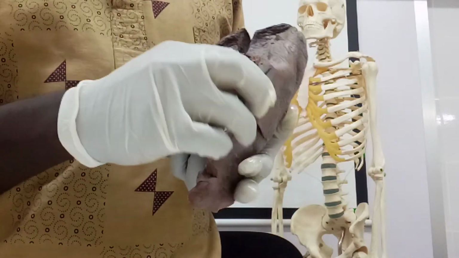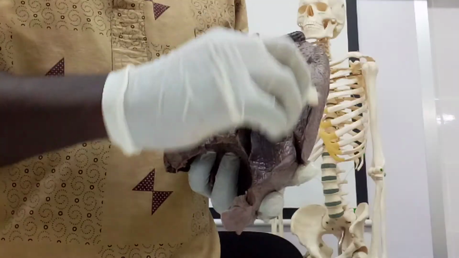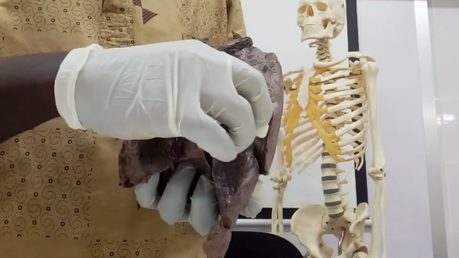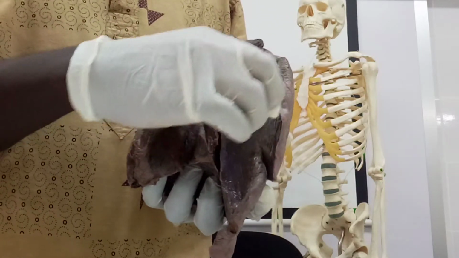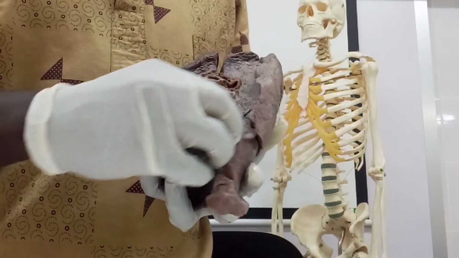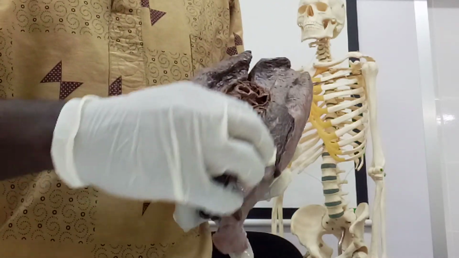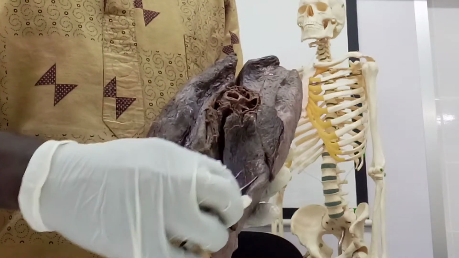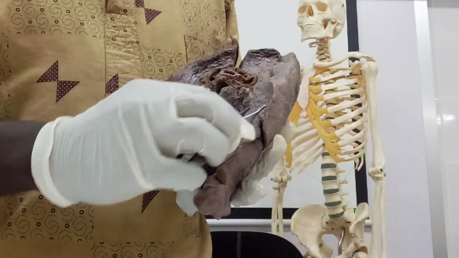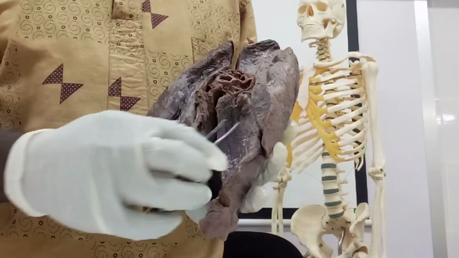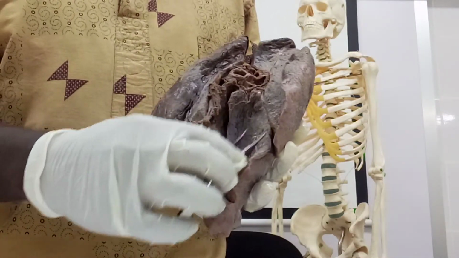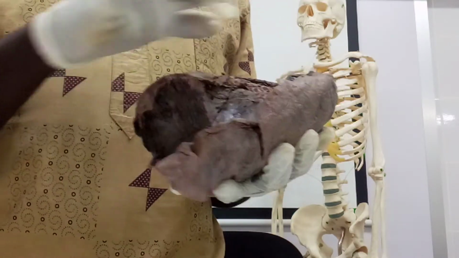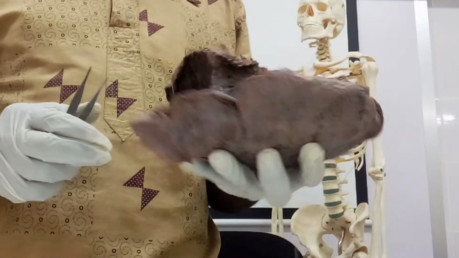Of course, we also have the area which will be related to the thymus, as well as mediastinal fatty tissue. Then this area will be the impression made by the heart. So this is the cardiac impression, but this cardiac impression is quite deeper compared to the one we find for the right lung. So mainly that's what we are going to find with the left lung too.